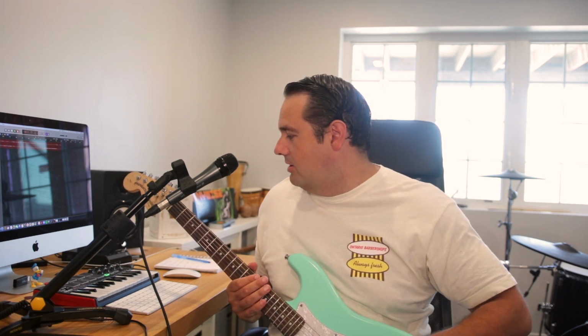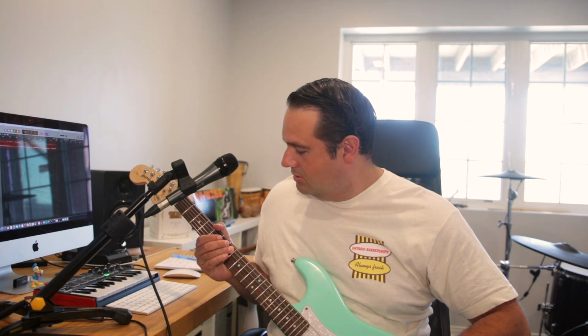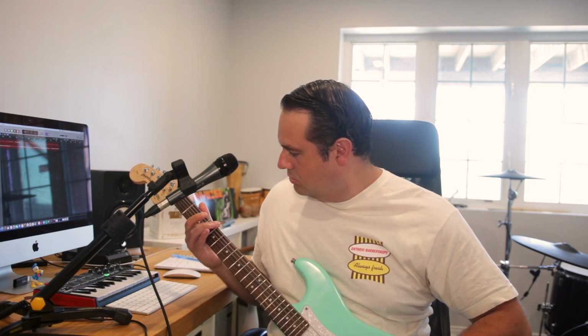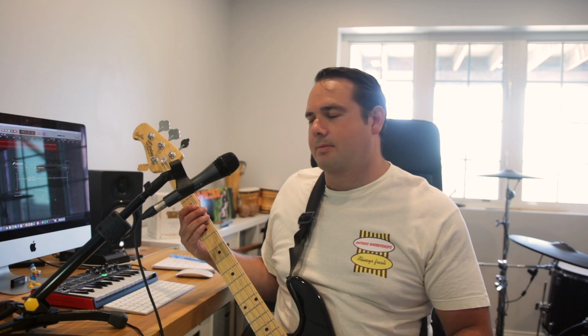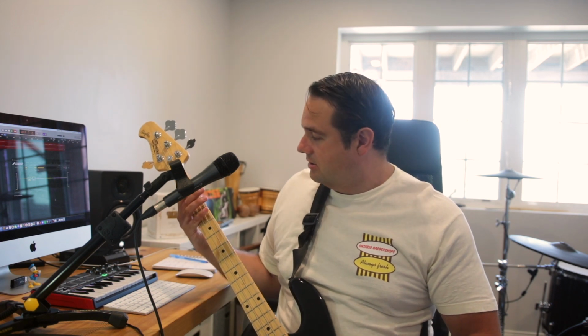All right, now if I do the same scale lower pitch, it sounds like this. All right, and I could do that on the bass guitar as well. So here's that major scale in a lower pitch, another octave lower than my lowest on my guitar.